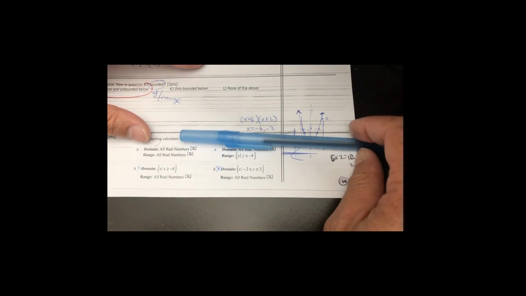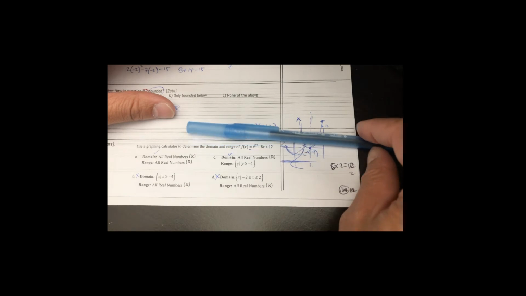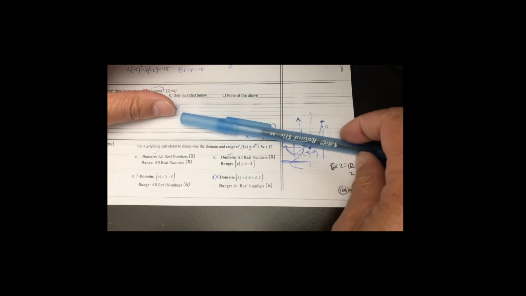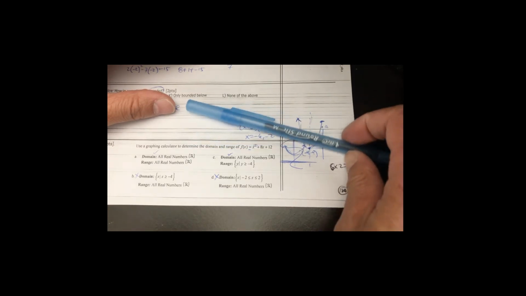Not these two. The range goes from bottom to top. So from the bottom, your y value is -4, and you include -4 because it's a closed circle, to +infinity. So interval notation would have been bracket -4 to +infinity. With an inequality, that would be y is greater than or equal to -4 because the values are bigger than or equal to -4. And that'll be choice C.